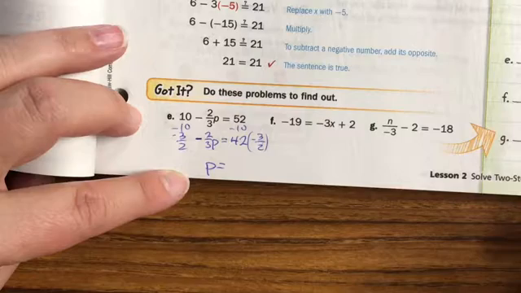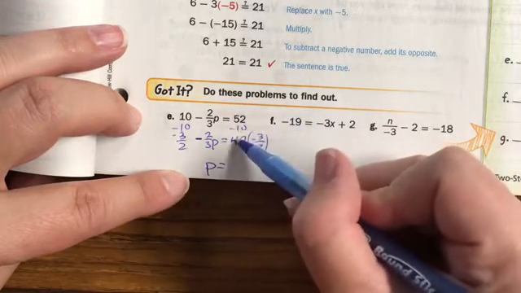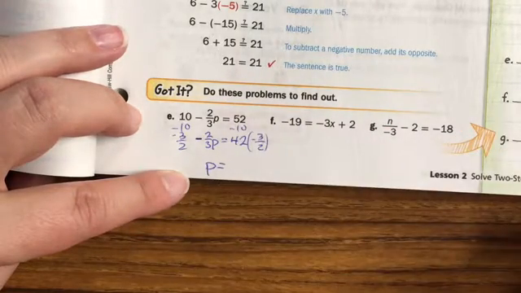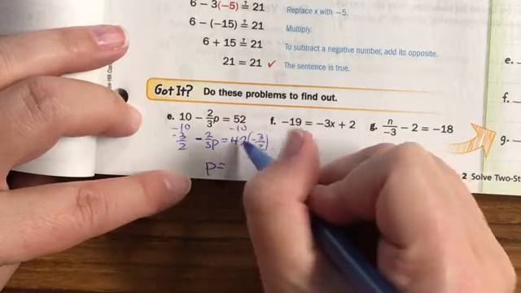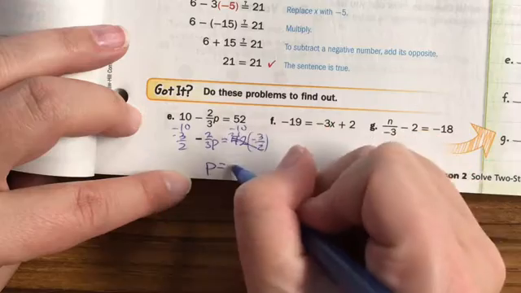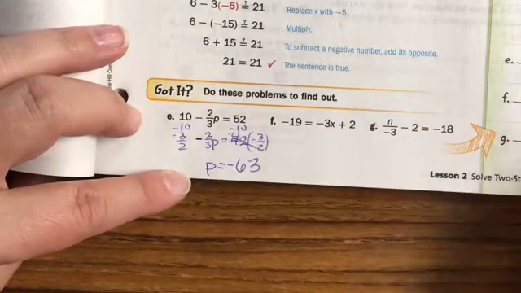Waiting for you. 42 times -3/2. You can do it in your calculator. Go. Good, because 2 goes into 42 21 times. 21 times -3 is -63, or just type it in your calculator.